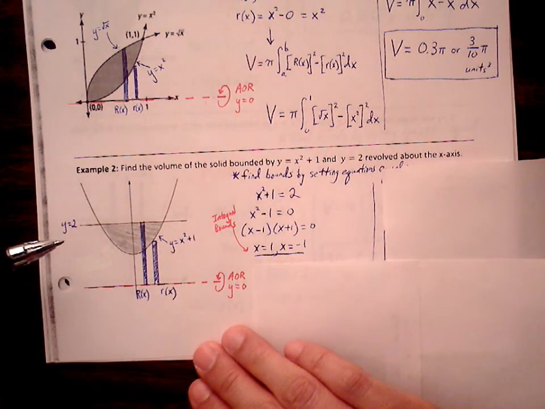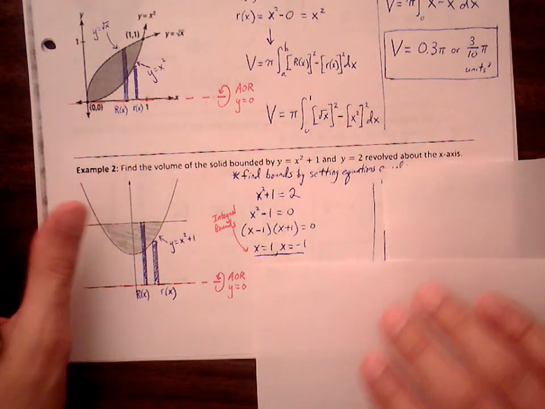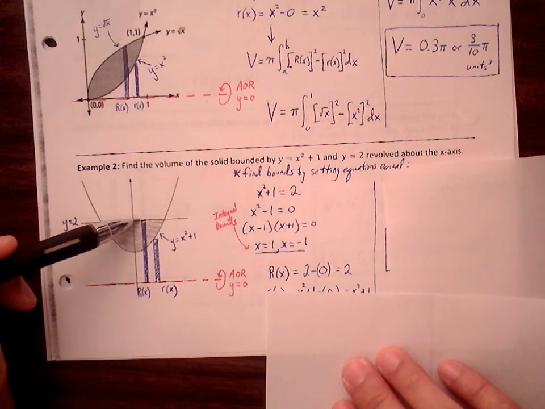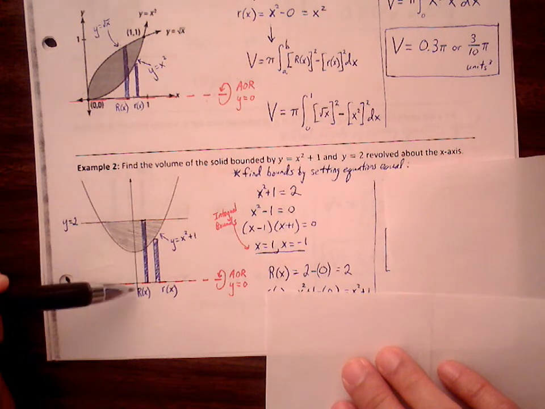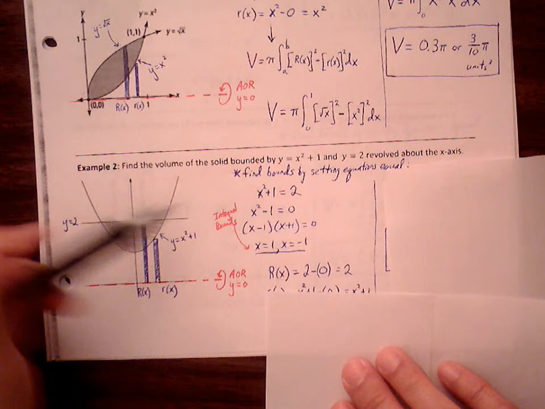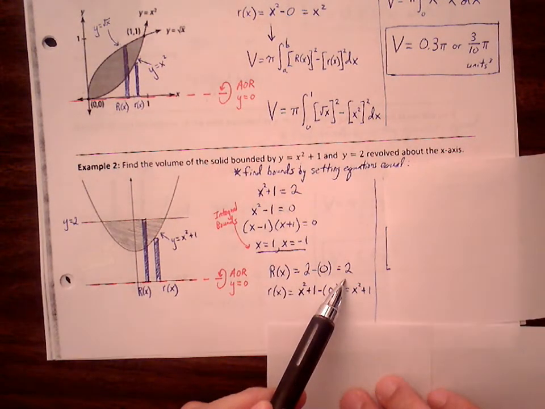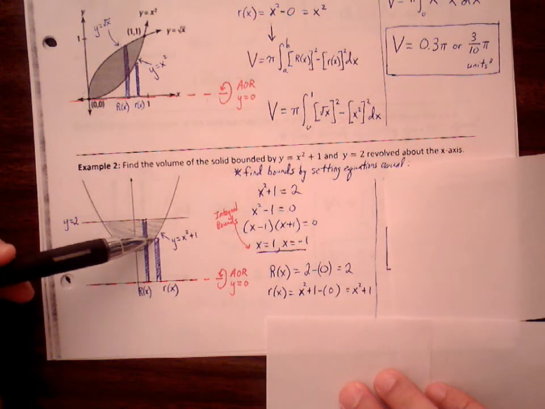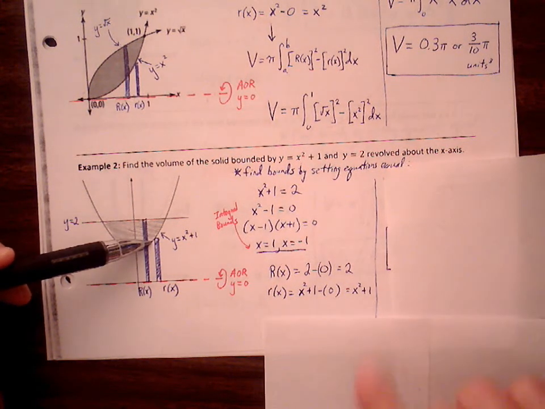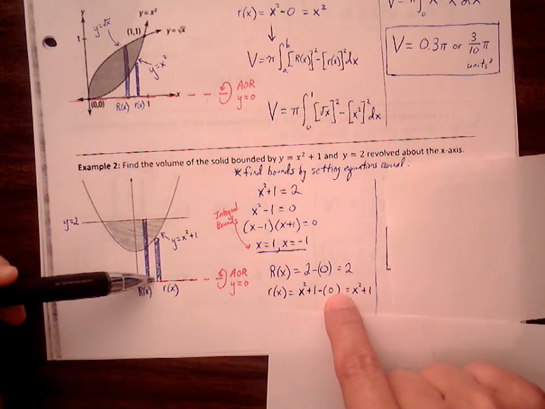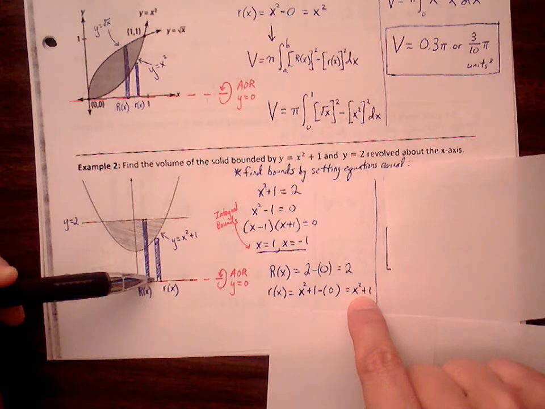So now we're ready to find the representative lengths of the two radii. The big radius is top minus bottom. The top of the big radius is sitting on y equals 2, this horizontal line. The bottom is sitting on the 0, so we simply say 2 minus 0, top minus bottom, and that's going to give us the big radius. For the little radius, the top is sitting on the parabola, x squared plus 1, that's the top graph, minus the bottom graph, which is 0. So x squared plus 1 minus 0 is just x squared plus 1.